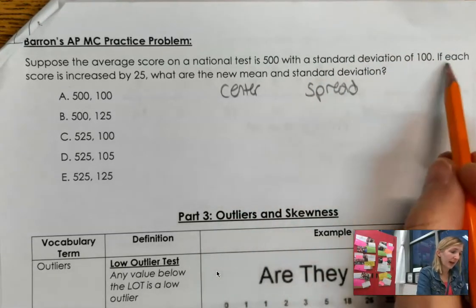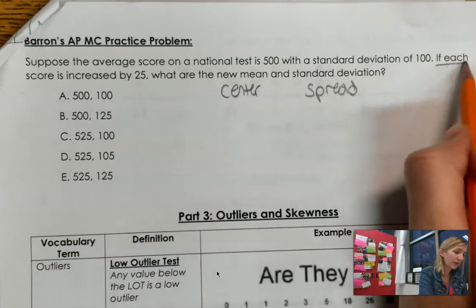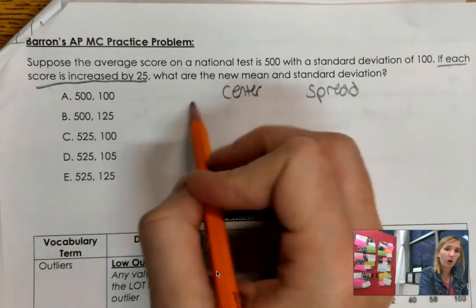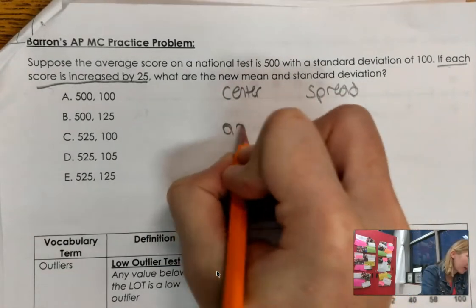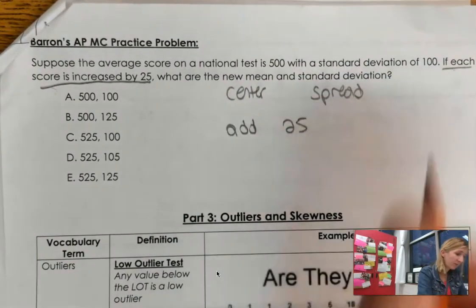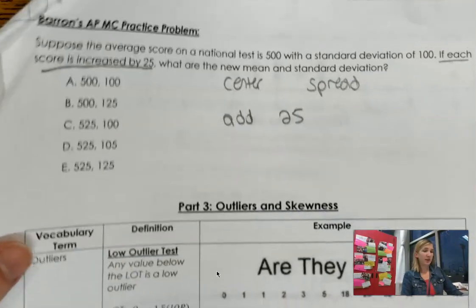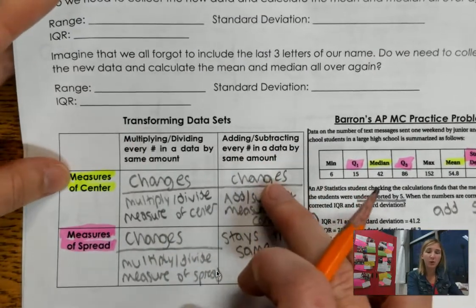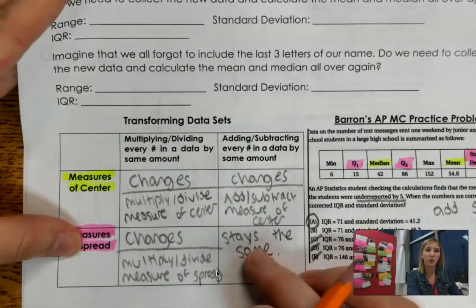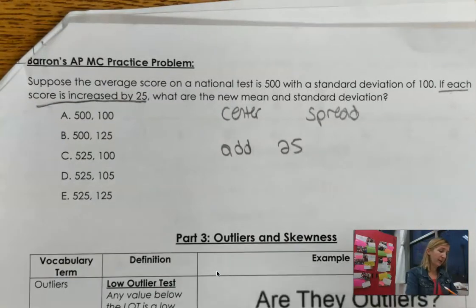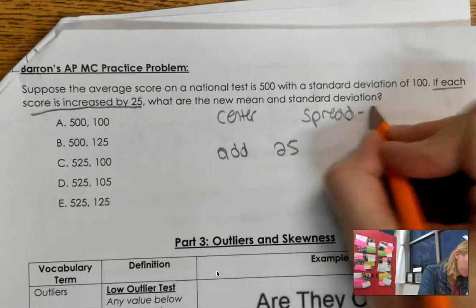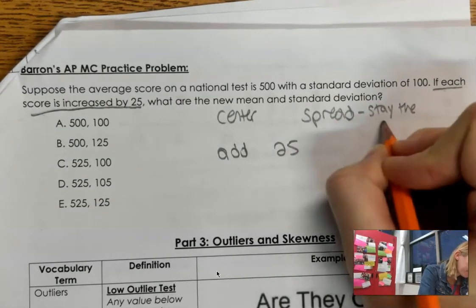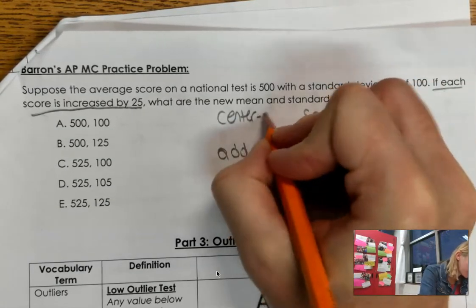All right. And then if each score is increased by 25, so all I'm doing to every data set is adding 25. So let me go back to my chart. If I'm adding or subtracting, my measure of center changes and my measure of spread stays the same. So it looks like my spread will stay the same and my center will change.